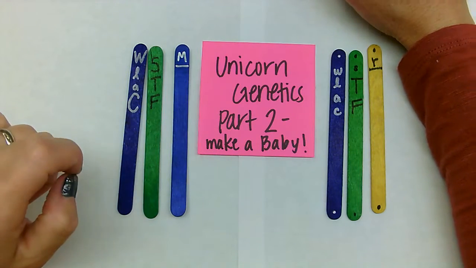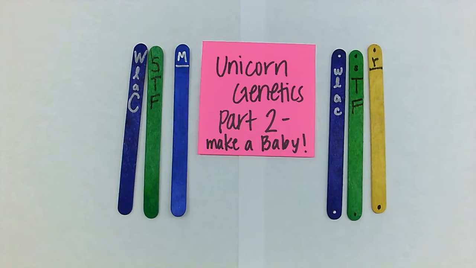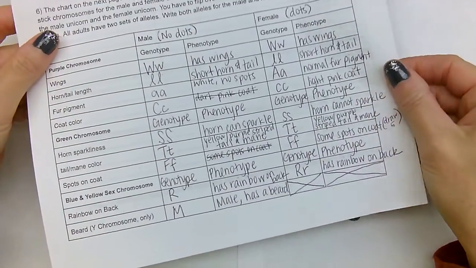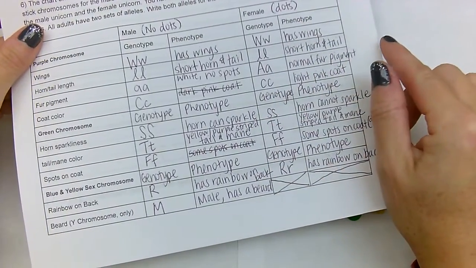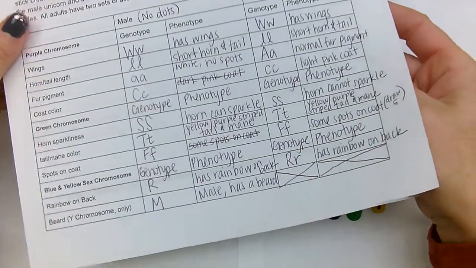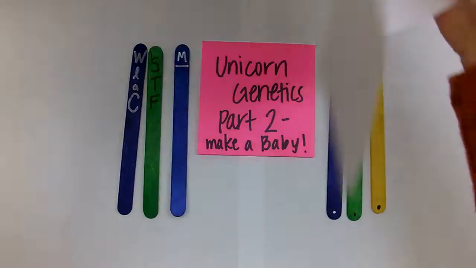Okay, this is Unicorn Genetics Part 2, where we make a unicorn baby. So what we're going to do is you need your worksheet or your packet. We already did the mother and the father, male and female. Okay, and so we're going to go to page 2.